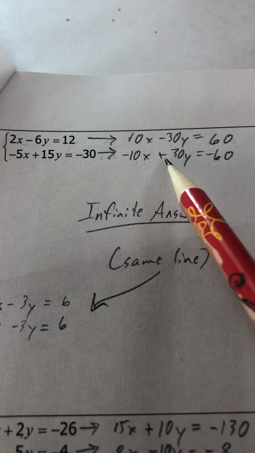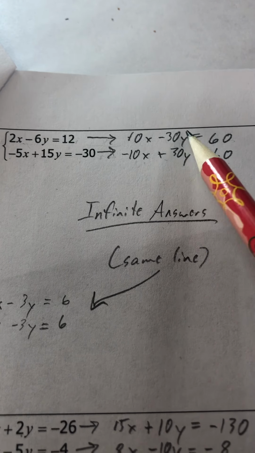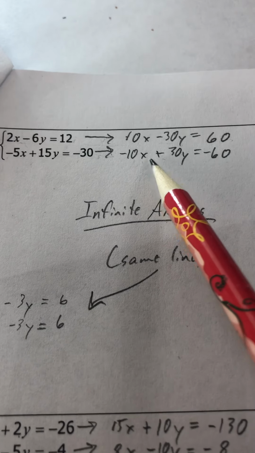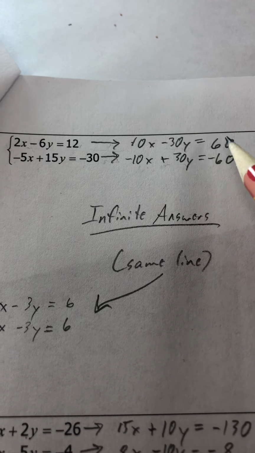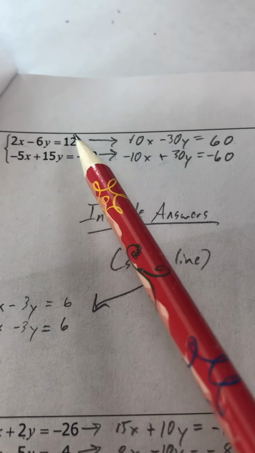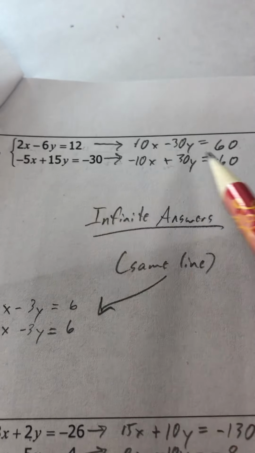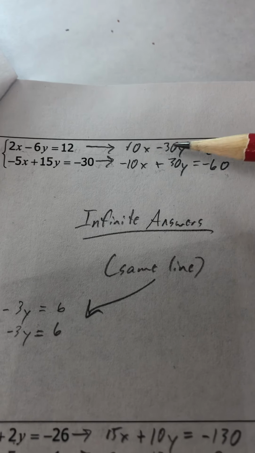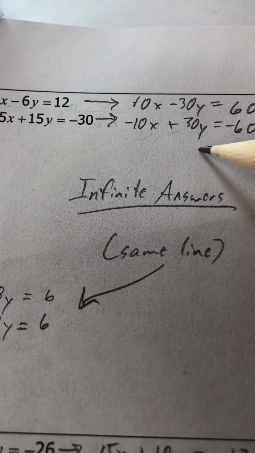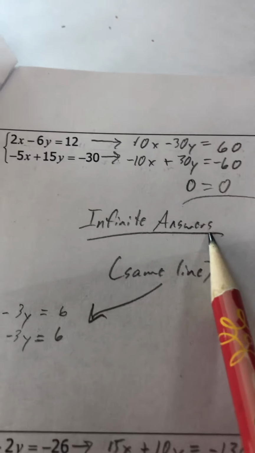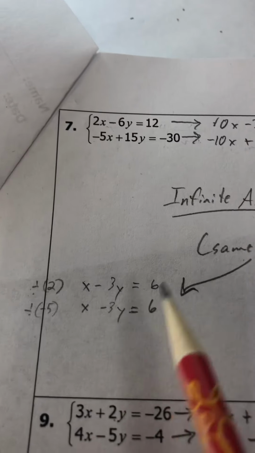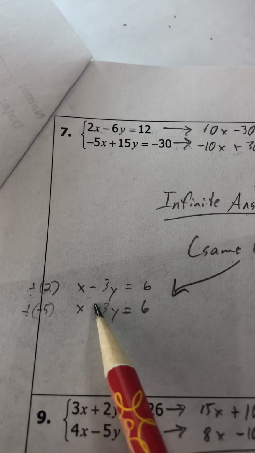The thing about doing that, I noticed that it also changed my -30y, and then I have a +30y, and it changed this from 12 to 60 and -30 to -60. That's how I should say. It ends up being, there's nothing on this side and there's nothing on that side. When that happens, you have infinite answers. It's actually the same line. They're right on top of each other. That's why you have infinite answers.